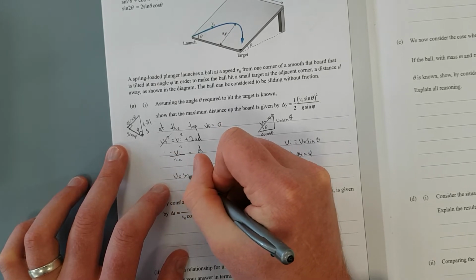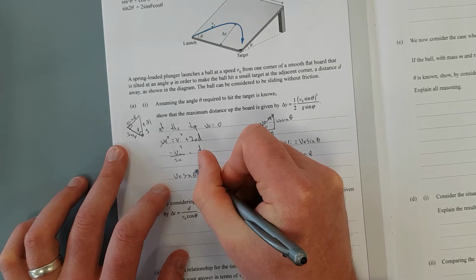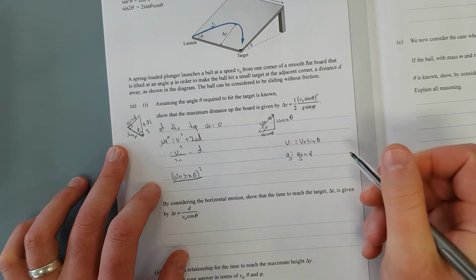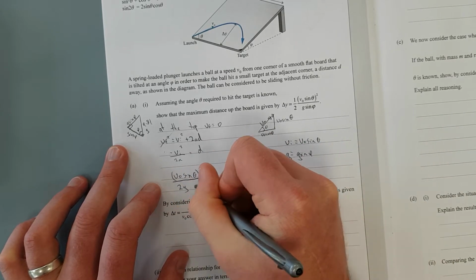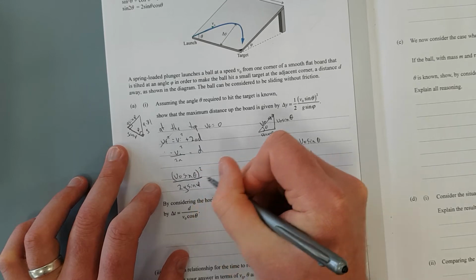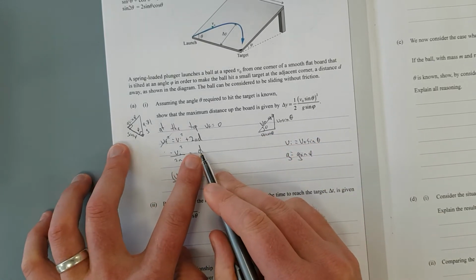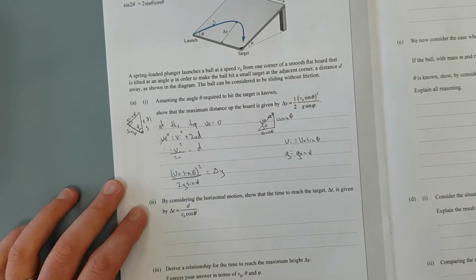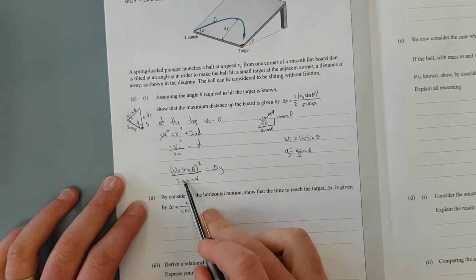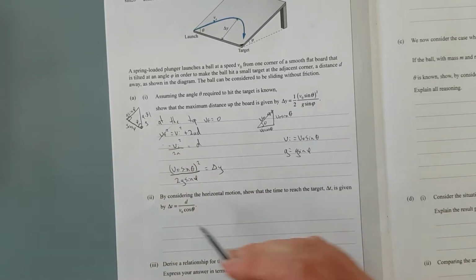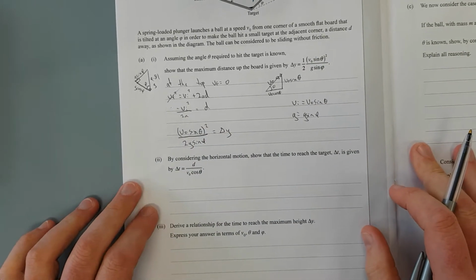In other words, we have v0 sine theta, squared, put brackets around that, divided by 2g sine theta, equals the height, which is delta y. There we go. There's a minus here, but gravity acts downwards, so that minus cancels with the minus of gravity, so it all just becomes positive.